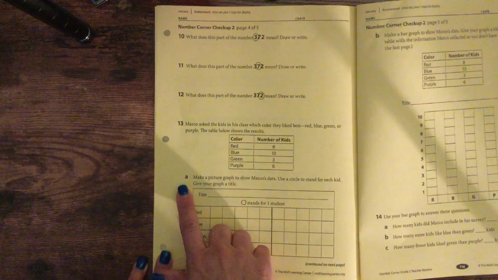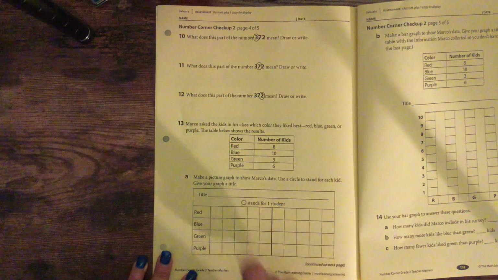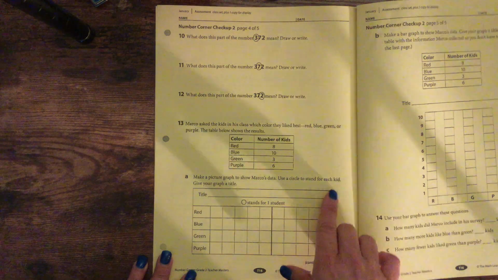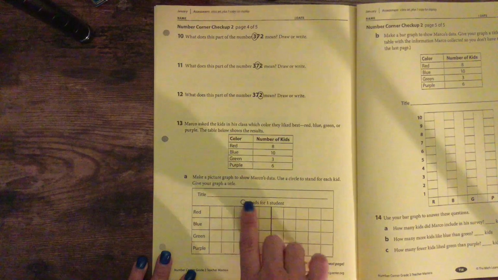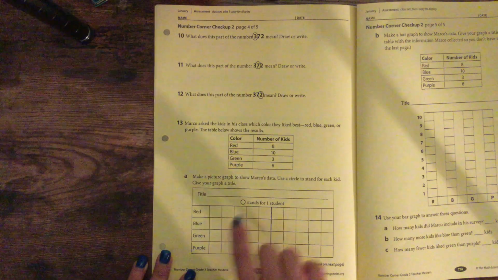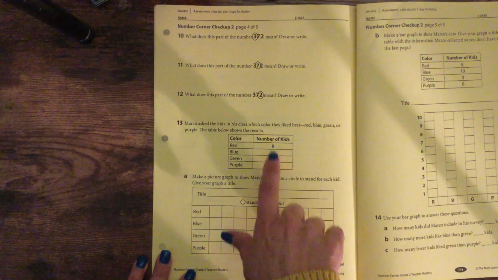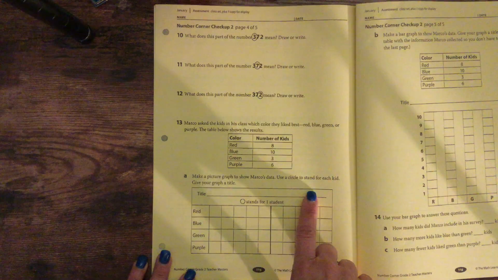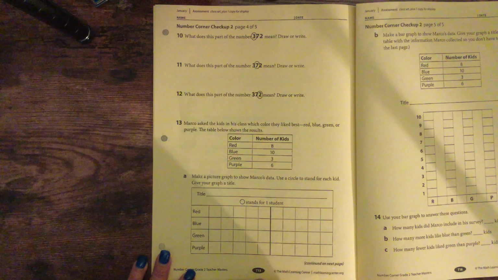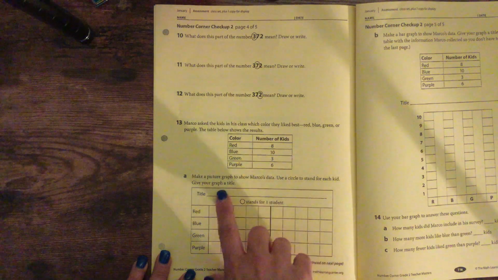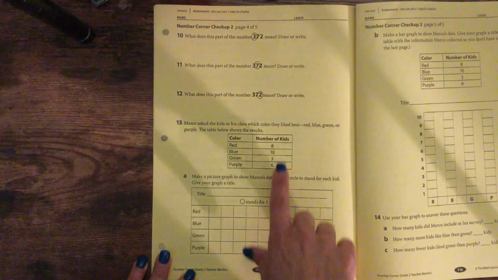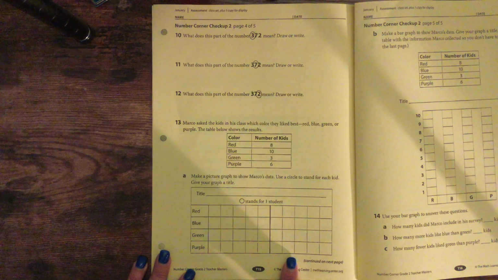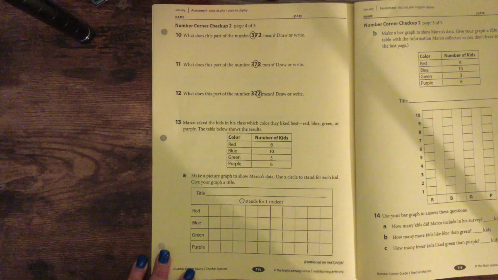So in part A of this question, you are going to make a picture graph to show Marco's data. You're going to use a circle to stand for each kid. So on the graph, when you put your data in, you're going to draw a circle for each kid that chose that color. First, you need to come up with a title of your graph. So if Marco asked his classmates which color they liked best, what would be a good title? And then you're going to take the data and draw that many circles for each color. Go ahead and pause the video and complete your picture graph.